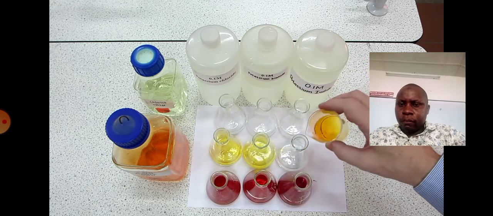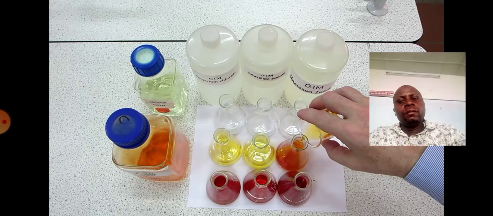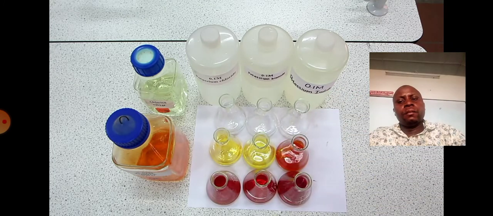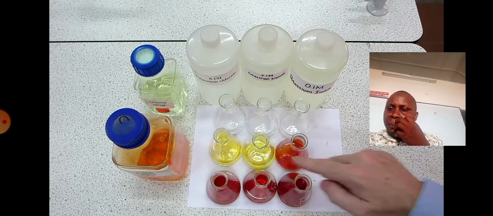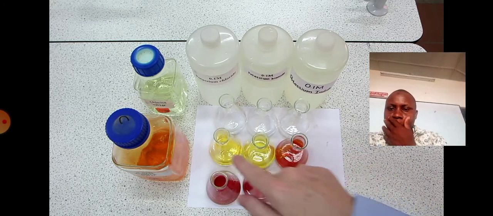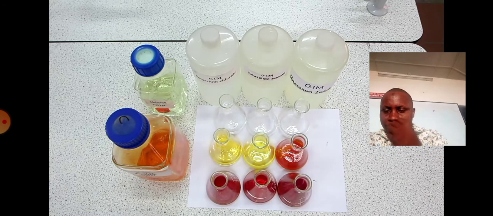And finally, bromine water into potassium iodide. And hopefully you can see there that the bromine into potassium iodide has turned a much deeper orange colour than the other 2, perhaps indicating a difference in the reaction.